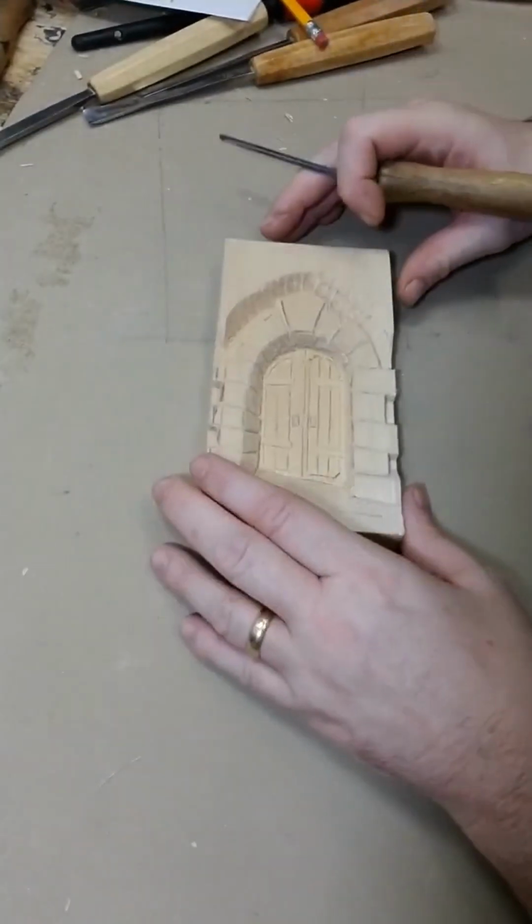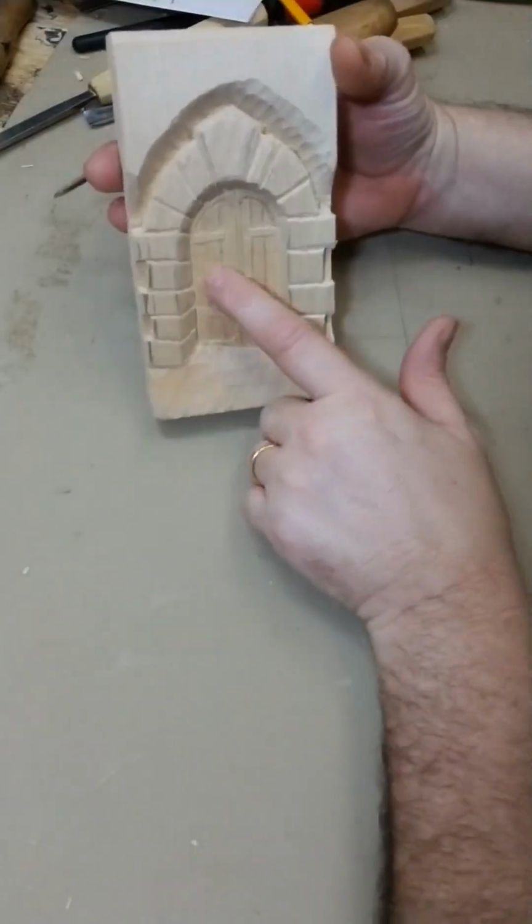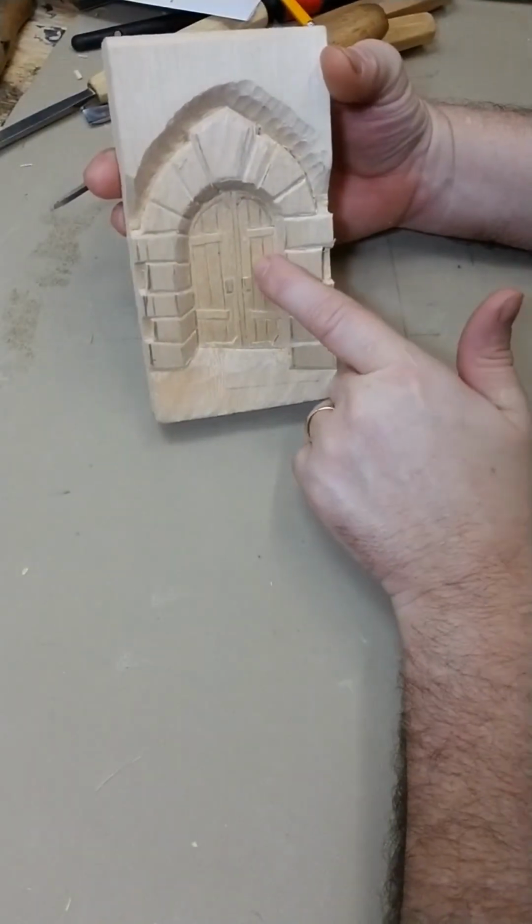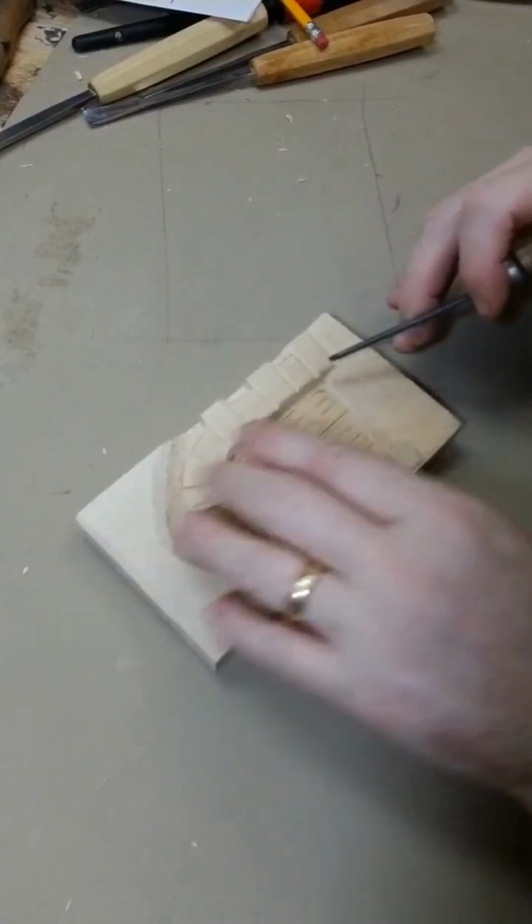Okay, now it should look a lot better, at least on this side. So this one now.